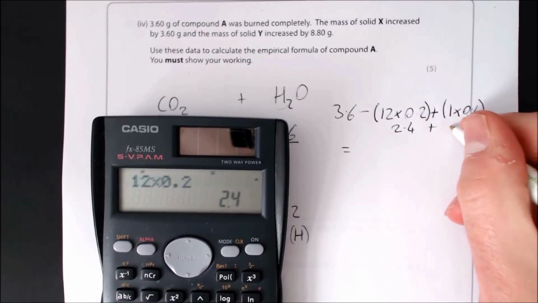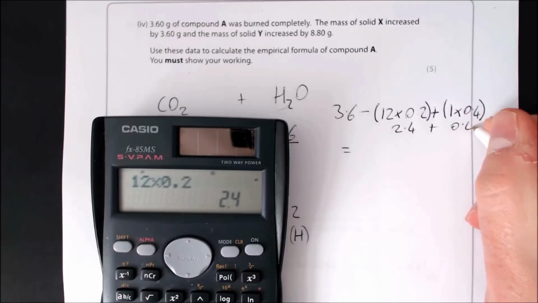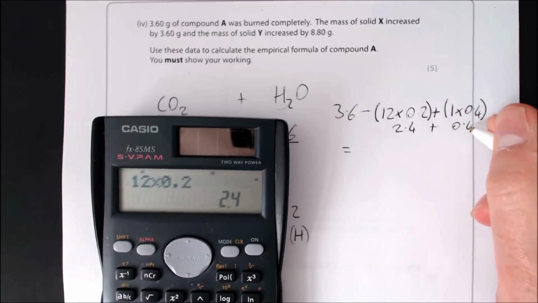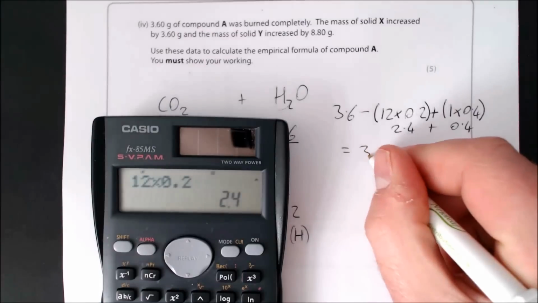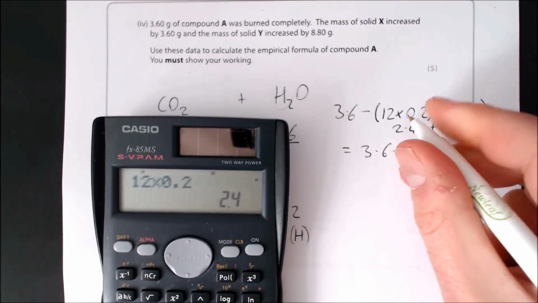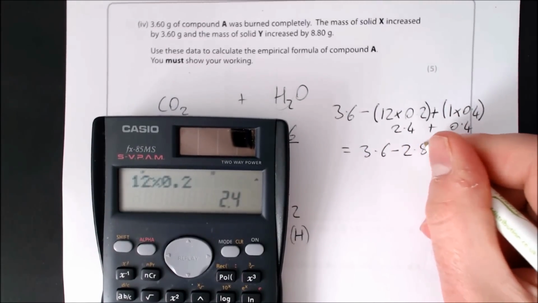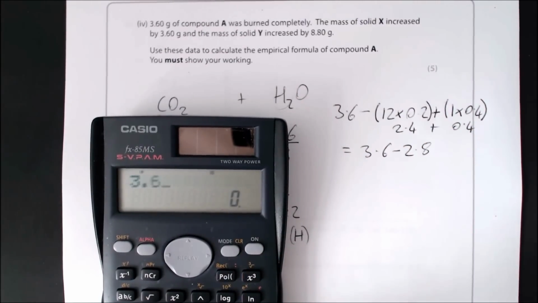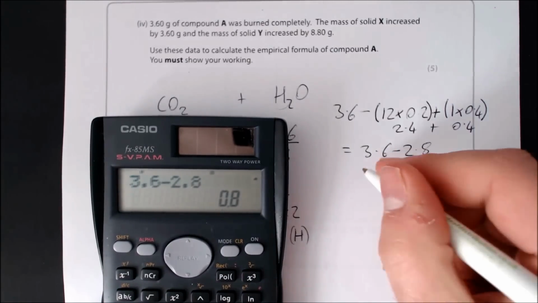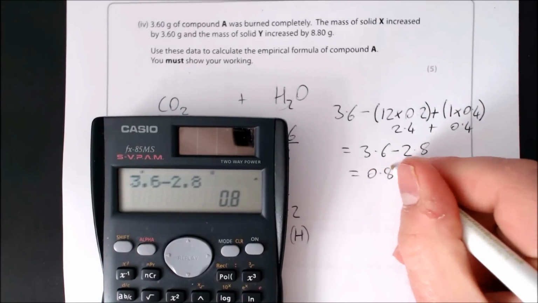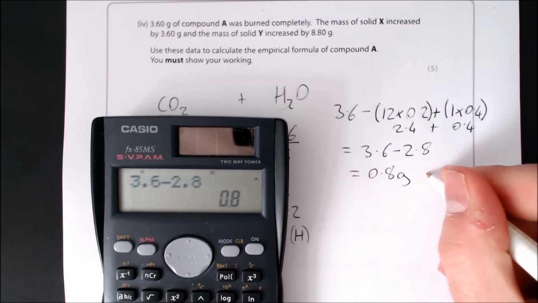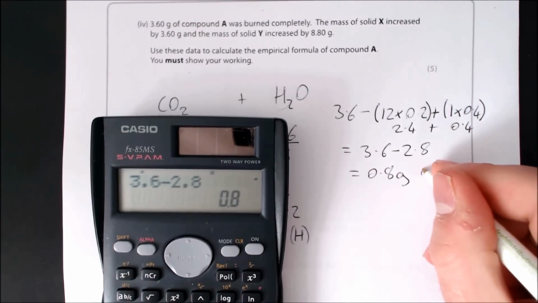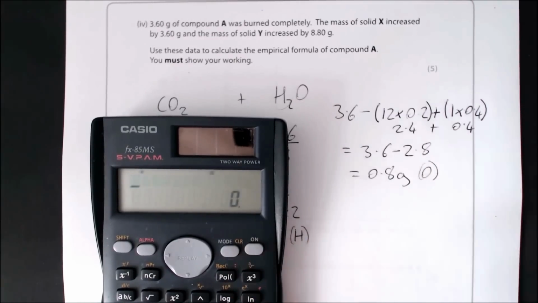Obviously, that's going to be plus 0.4. If we add them up together, that gives us 2.8. So we've got 3.6 minus 2.8, and 3.6 minus 2.8 is 0.8. That tells us the mass of our oxygen, so we'll put O on there.